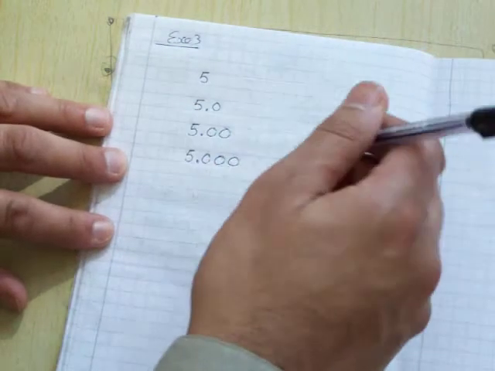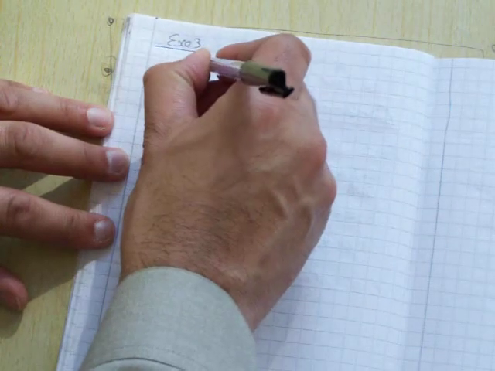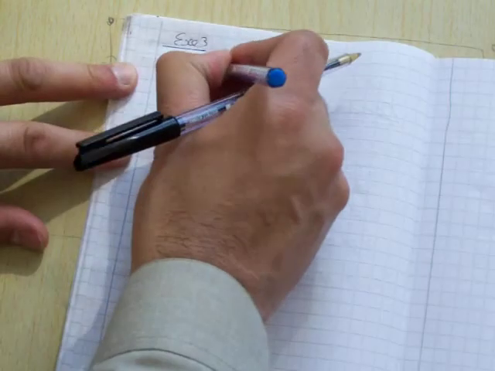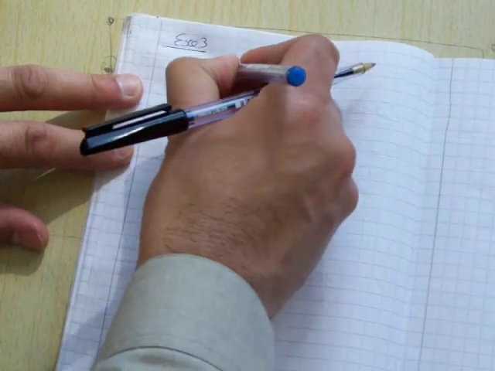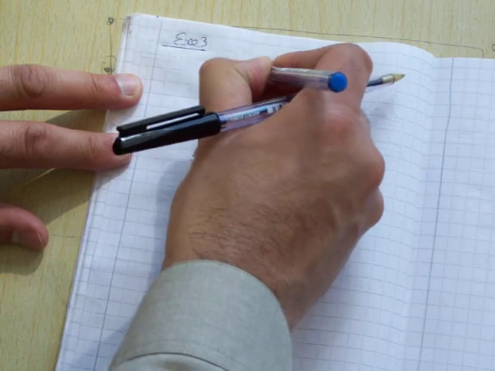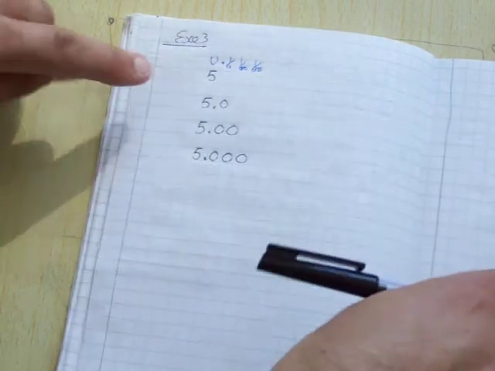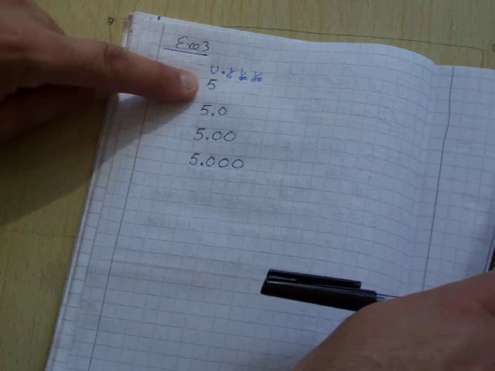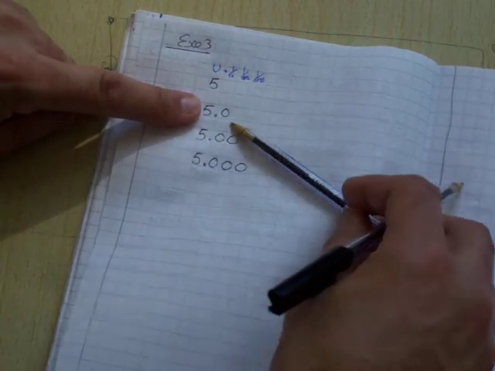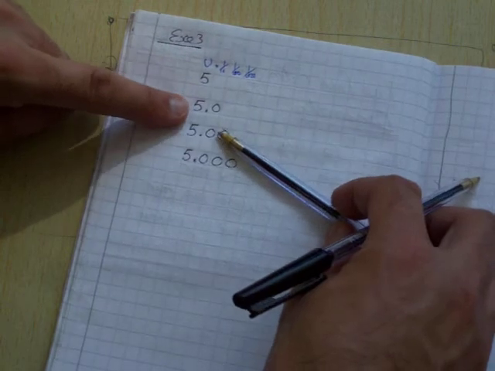Why is that? If you look over here, this is going to be our units. In this number here, we have 5 units, that's it. Here we have 5 units and 0 tenths, which is still the same as having 5.